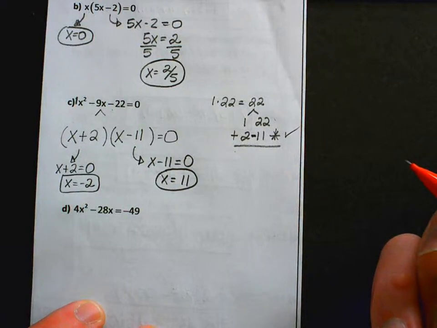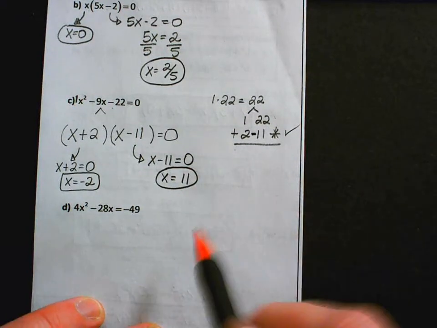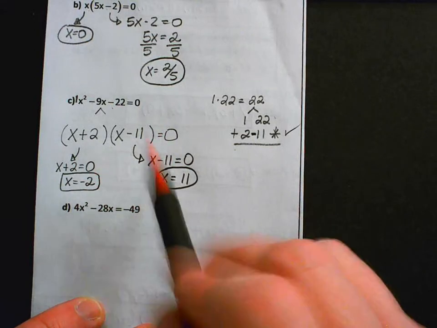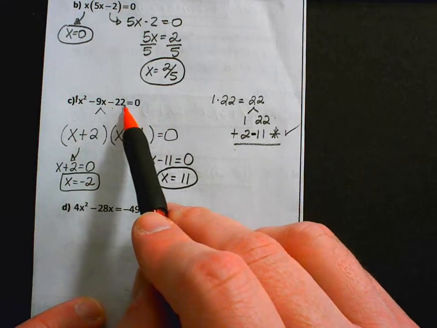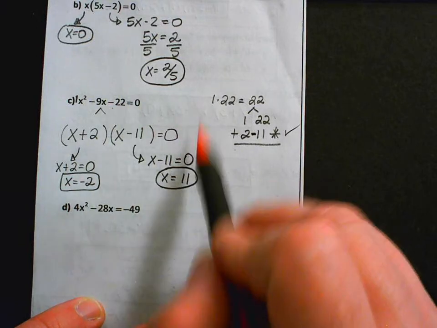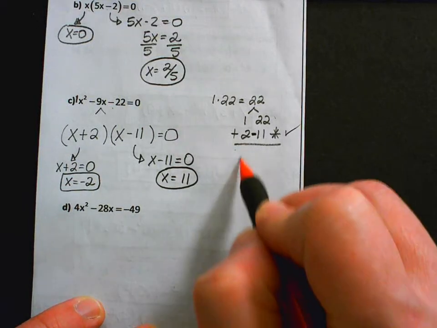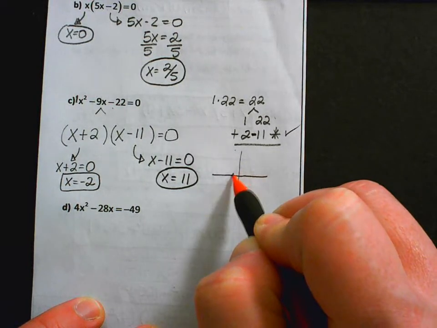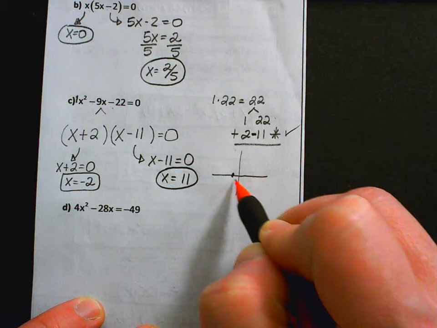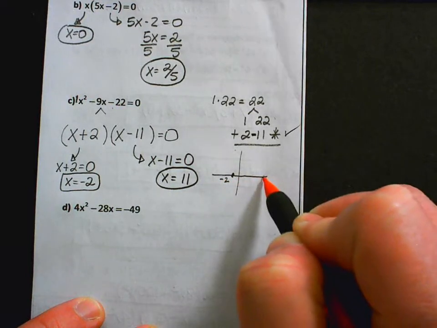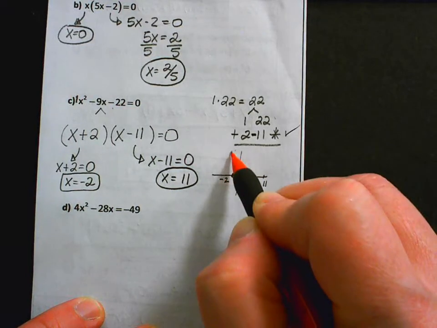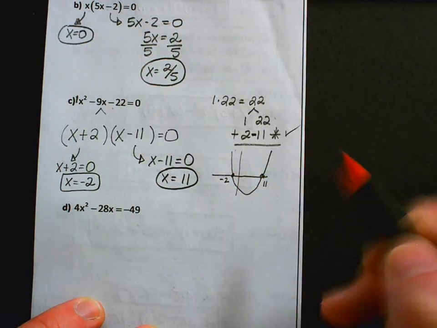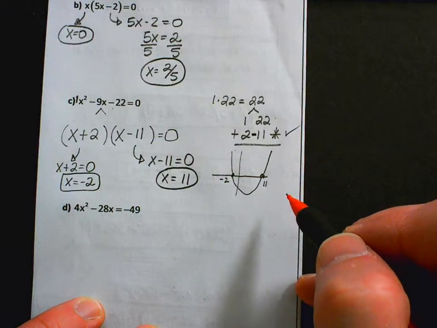Now, just to let you know what these answers mean: remember, this is a quadratic function, so it looks like a parabola. Basically, if I were to graph this, the parabola would intersect the x-axis at negative 2 and also at 11. So it will look something like this. Alright, let's take a look at the next problem.